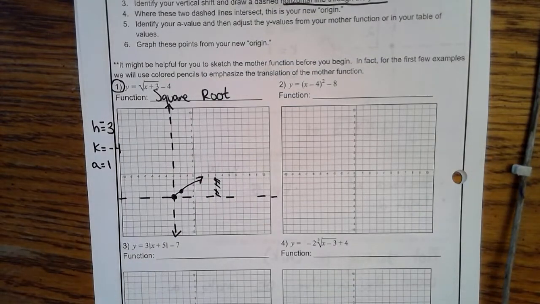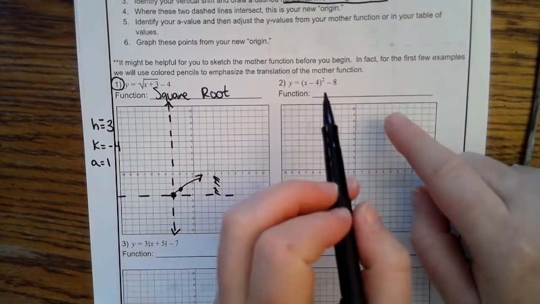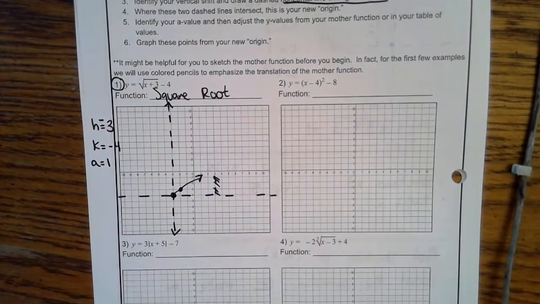2 to 5 points, totally fine. You can also make a table. I'll show you how to make a table with the exponentials. Quadratic, you did in Algebra 1. Plot your vertex, go over 1, up your a value. Absolute value, you did in Algebra 1.